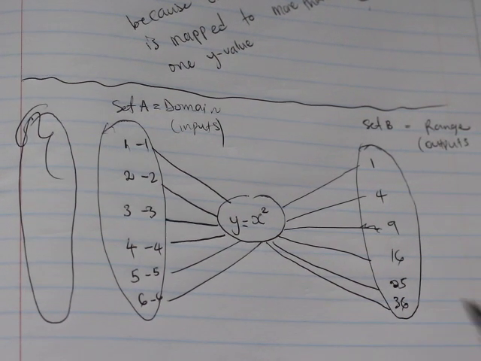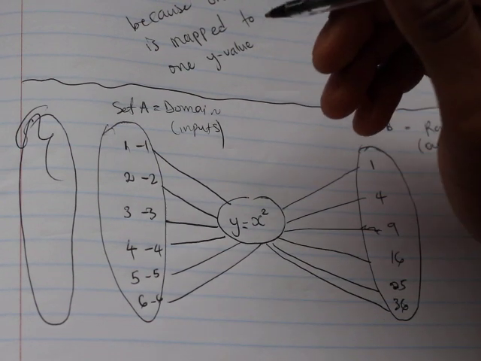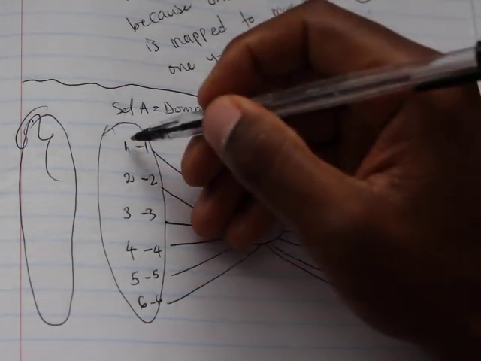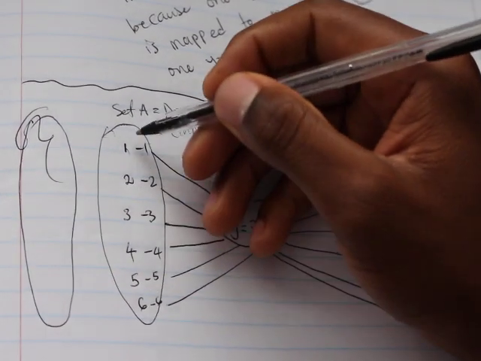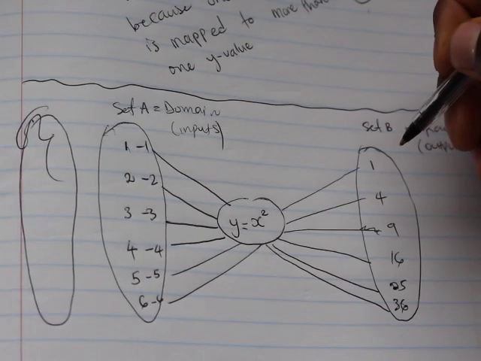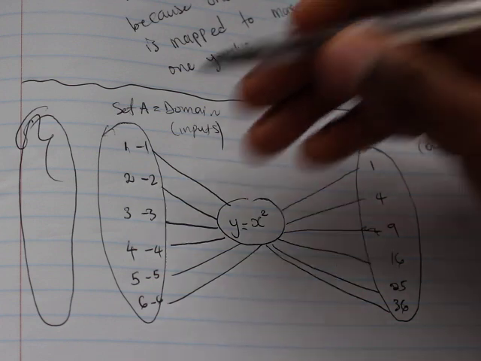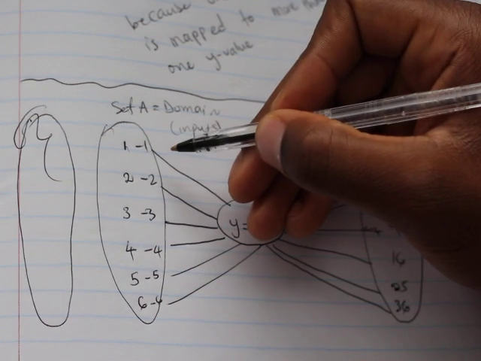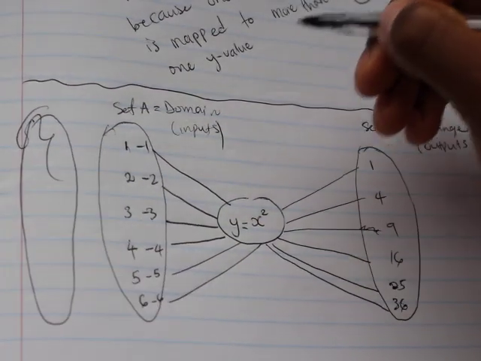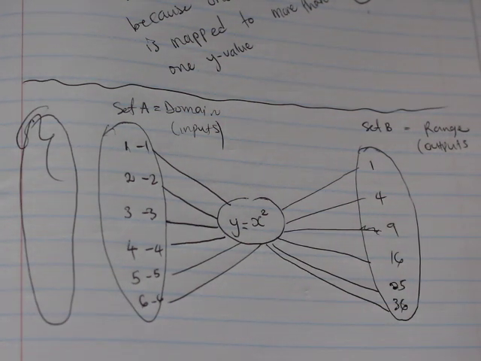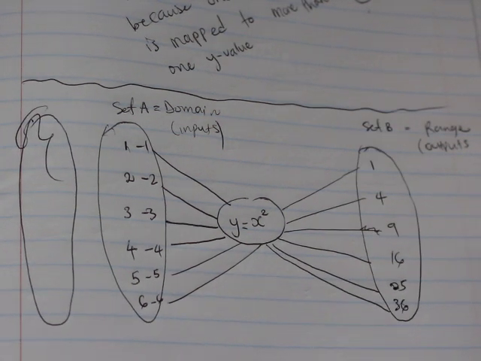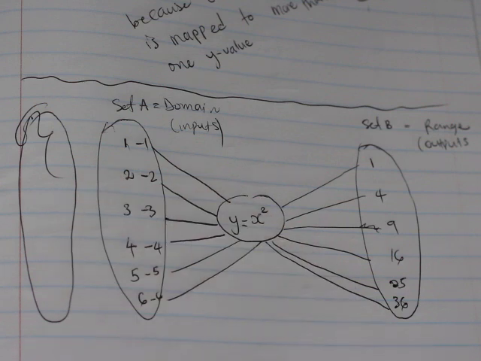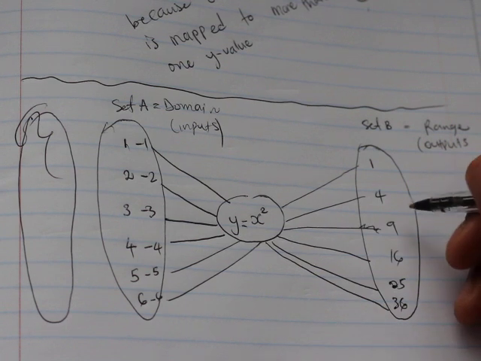In other words, the elements on the left of set A produce exactly the same output as the elements on the right of set A. Okay, and that is totally fine. We can have many other elements giving us values in set B.